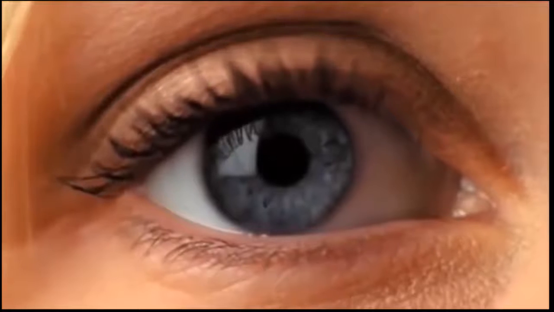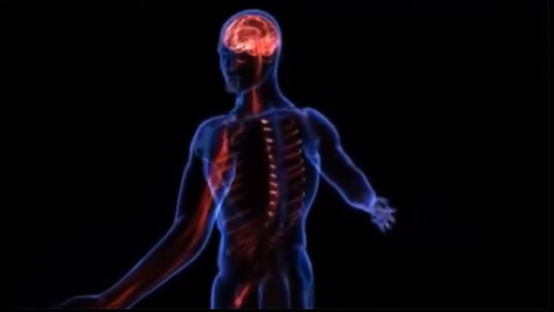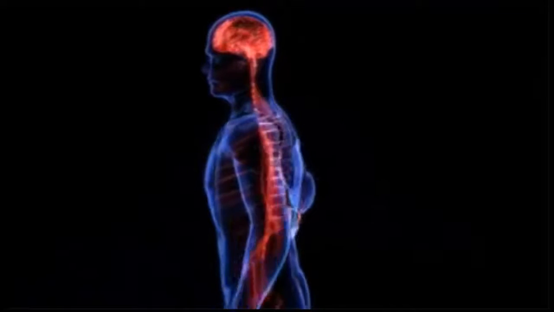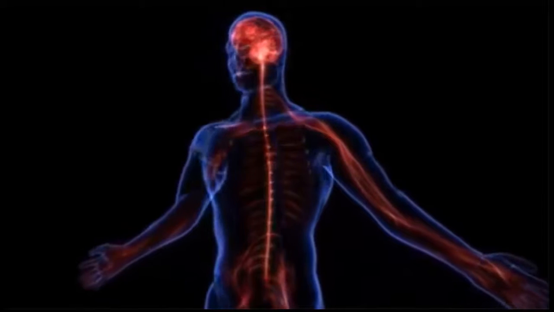The eyes. The eyes are also affected, causing decline in eyesight and eventually leading to potential blindness. Nerves. In many cases, the nerves are also affected, causing a gradual or sudden weakness in the legs. Altered sensation, tingling, numbness, or pain may be felt.